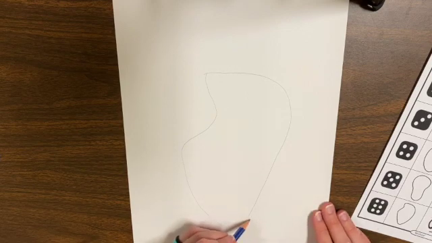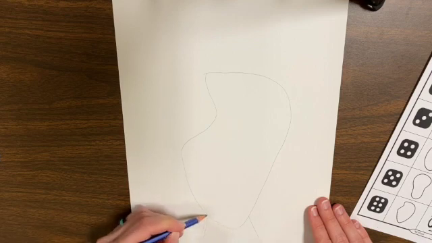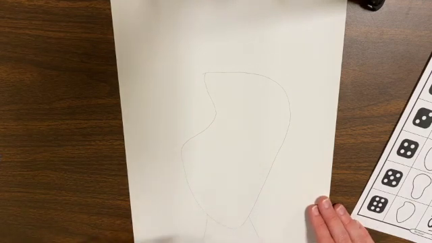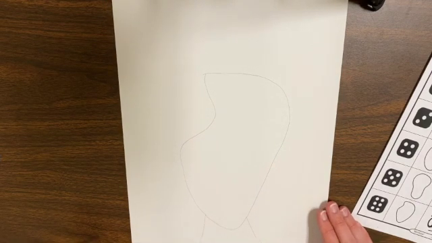So I wanna add a neck. So you're gonna do two lines that come from the chin. Here's the chin. You're gonna draw these two lines that come out from the bottom and all the way down to the bottom of the paper for the neck.